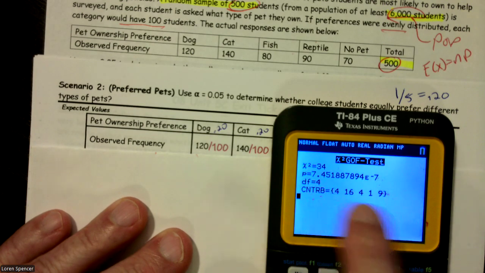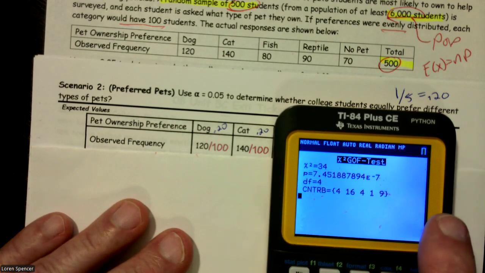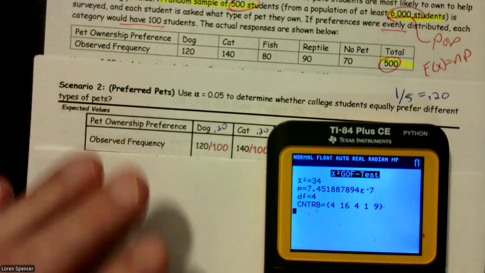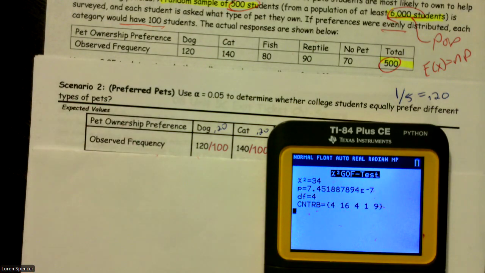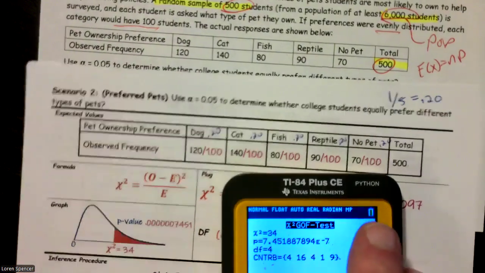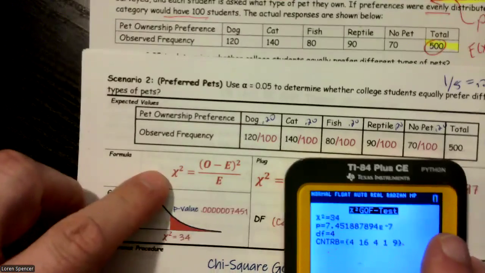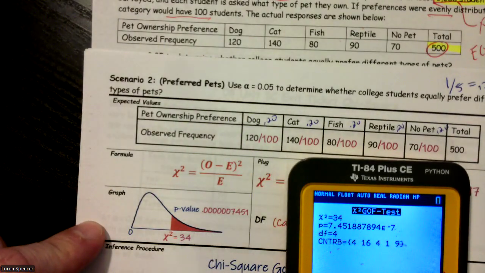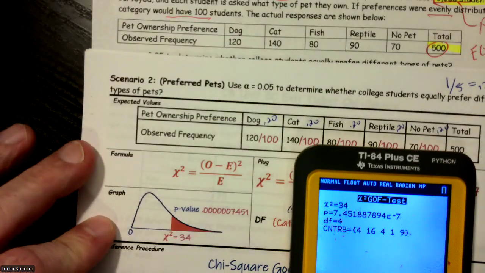We end up getting a chi-squared value of 34 and a p-value of 7.45 e to the negative 7. Be careful and pay attention to that e. We have observed minus expected squared, that's our formula, and we just calculated our p-value.